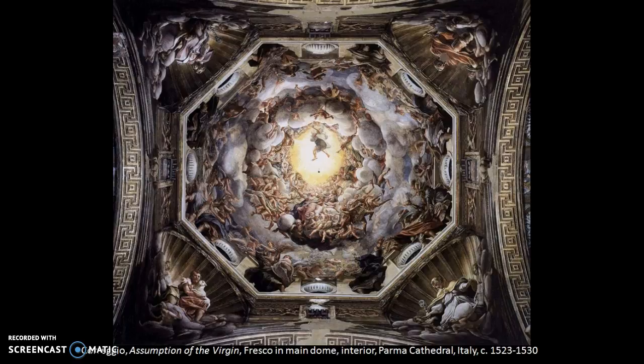So in The Assumption, we see this dazzling illusion. It's really hard to tell what's happening. And of course, when you look at it in a photograph, it is not the best way to look at something like this. But the architecture of the dome really seems to dissolve. The forms seem to explode through the building, swirling up through a vortex of saints and angels who rush upwards. We see them floating on billowing clouds to accompany the Virgin as she soars to heaven.